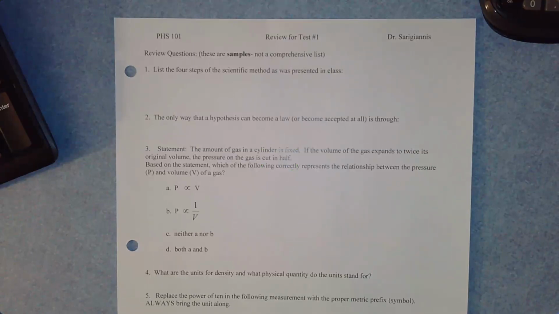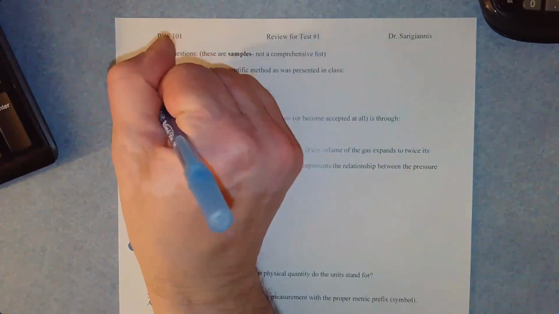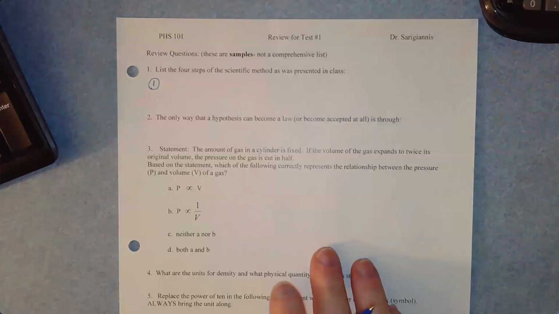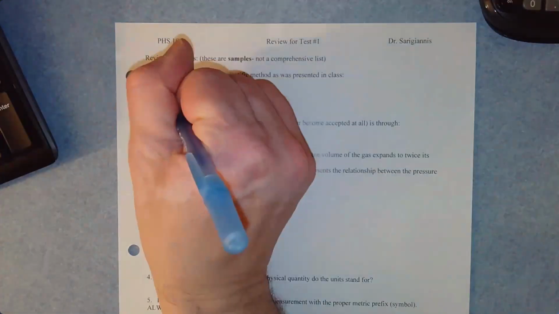So the first one is kind of just a memorization problem, but list the 4 steps of the scientific method as was presented in class. So go ahead and take a minute, pause the video, and write out the steps. All right, so let's start here. I'll write out step 1. The first step, hopefully you wrote down, to make an observation.